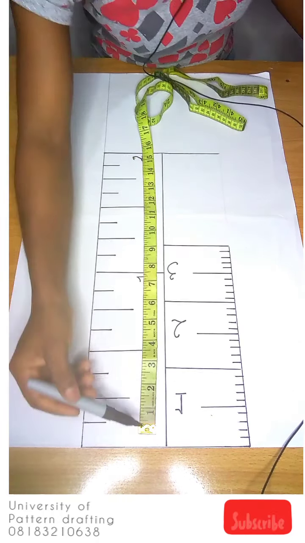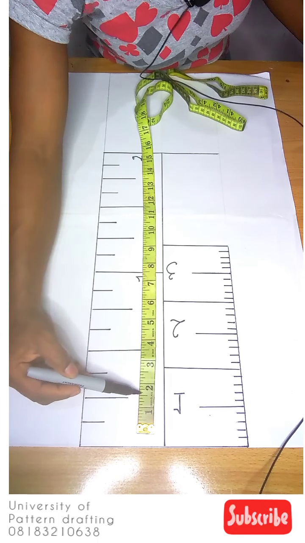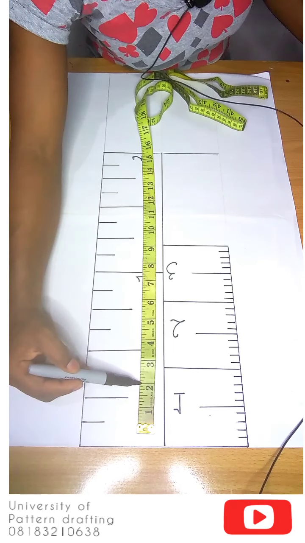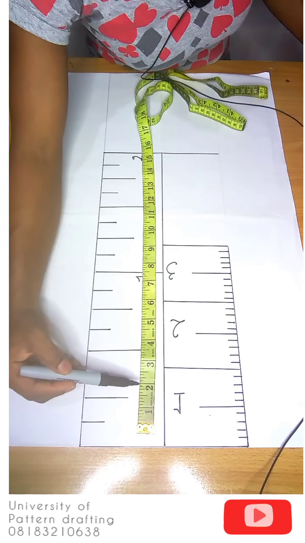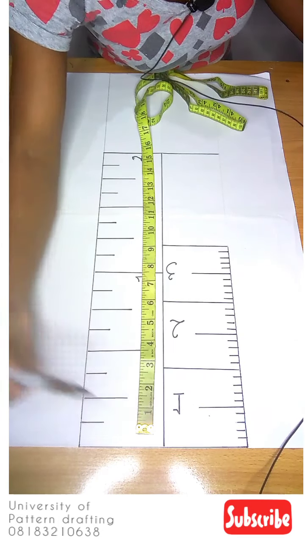From here you can see that we have 1, 2, 3, 4, 5, 6, 7 and 8 columns. Do you understand? So each inch has 8 columns, and this is what we've transcribed from here. So this is 8 columns, and this is 1 inch.